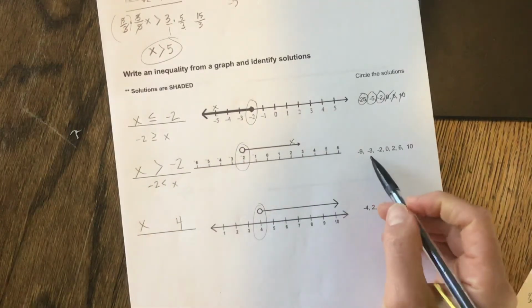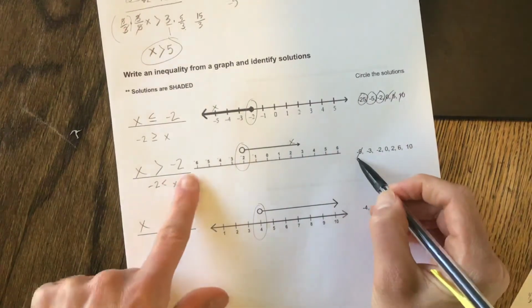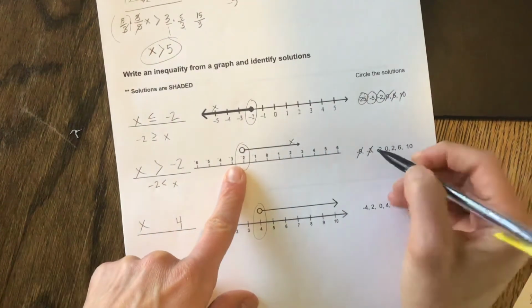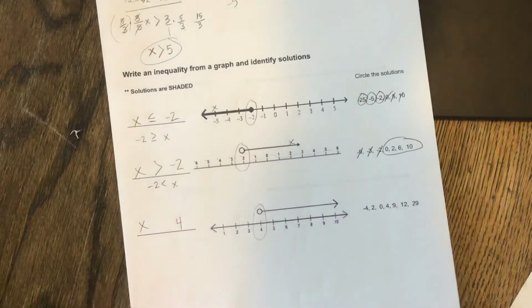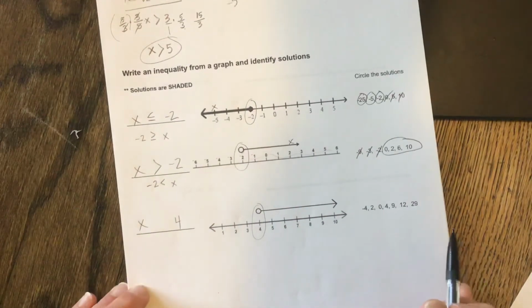And let's see. -9, no, not a solution. -3, no, it is not a solution. -2 is not a solution. The rest of them are. Everything else is shaded. Okay?